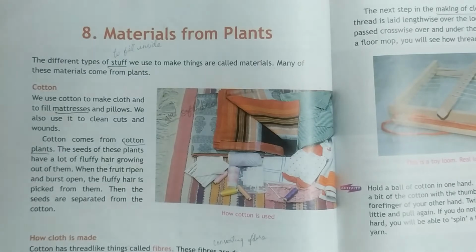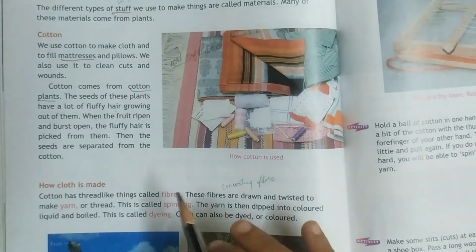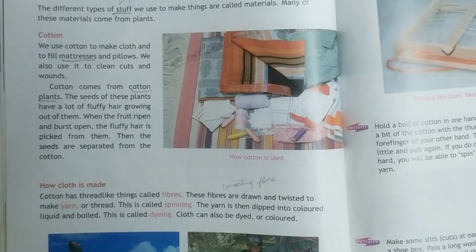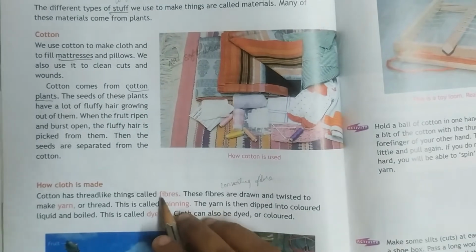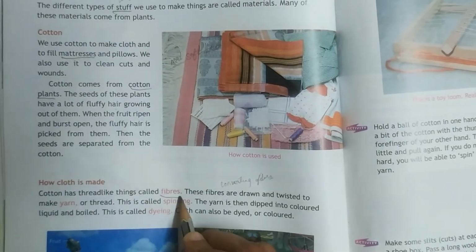And next one, how is the cloth made? Cloth, what we wear daily, isn't it? What are the processes included for making cloth? We'll see. Cotton has thread-like things called fibers. Just underline it. What is the thread-like thing called? It is called fibers.